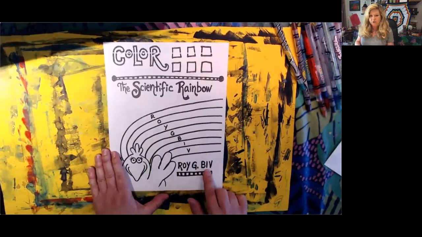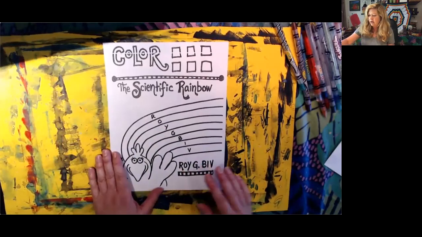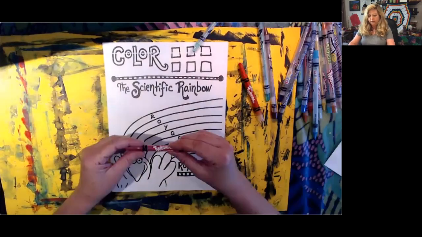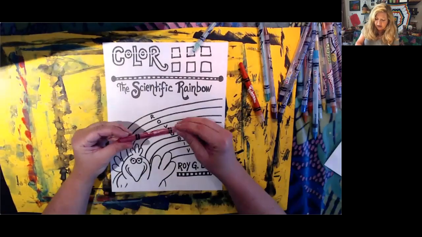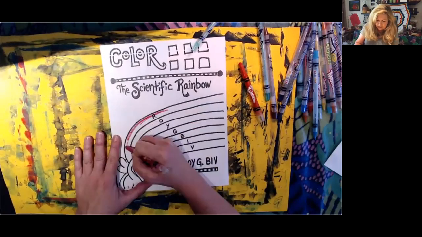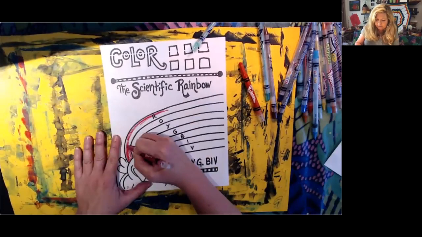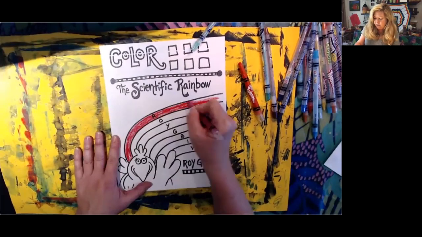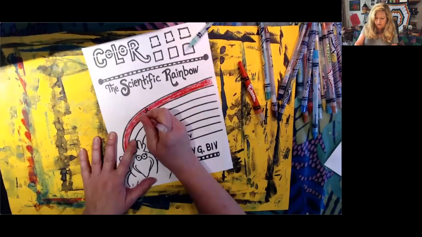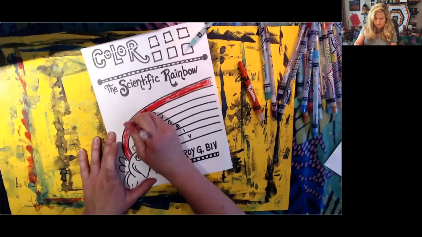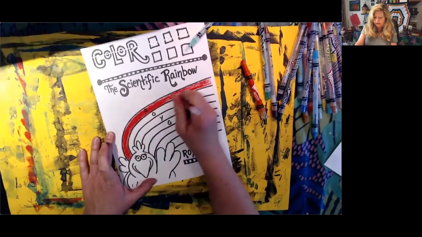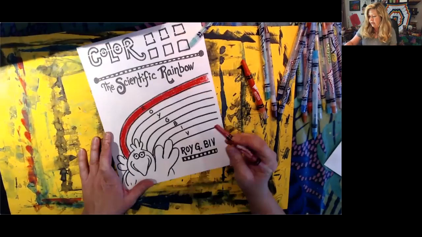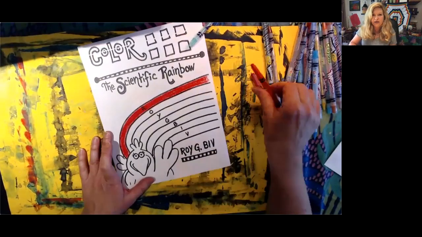So what I'd like you to do is, with your coloring utensils, go ahead and find red. I'm using the Twistable product today. I really love these. And what I'd like you to do is go ahead and give this scientific rainbow some magnificent color. So that would be red, rosy red, vibrant red. Red is such a warm color. Ooh, it's really poppy. The next one, oh, you guessed it, orange.